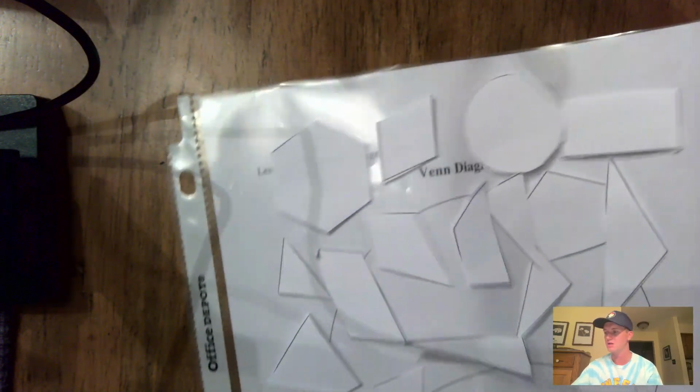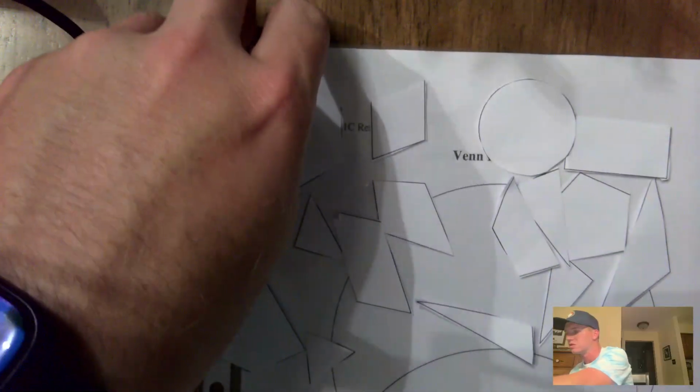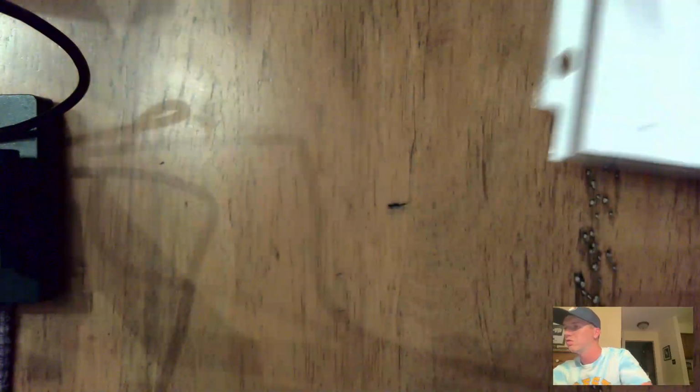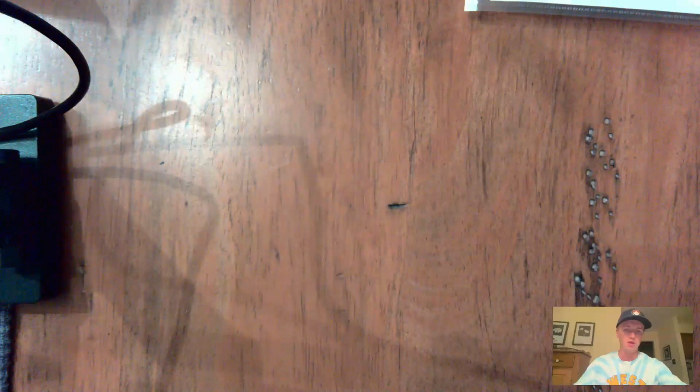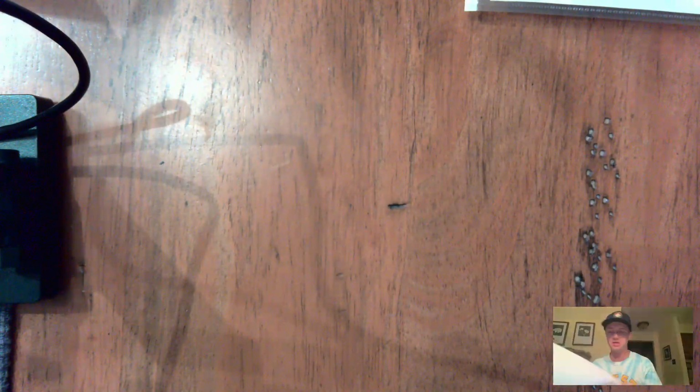I'm going to go step by step here. It's easier for me to write them down so you can see them. Whatever you prefer is completely up to you. So we'll slide that out, then I'll slide in the shape. I'm going to write the shapes across the top. You can label them any way you want. I'm just going to go A, B, C, and work down the alphabet.